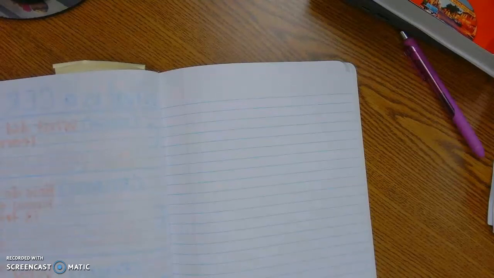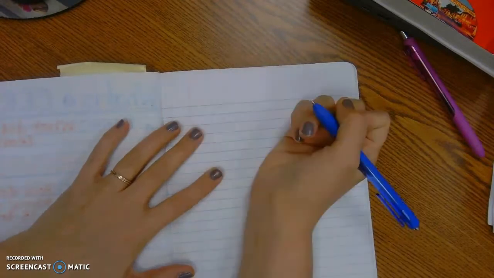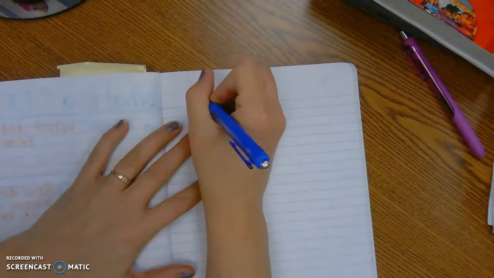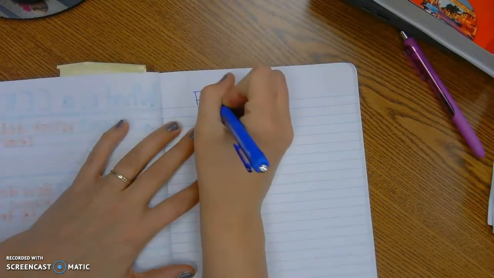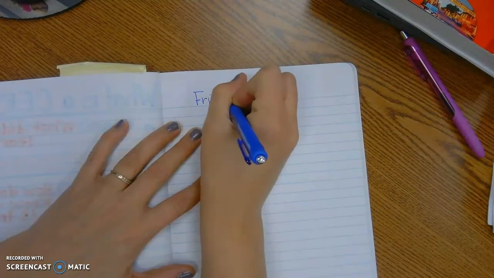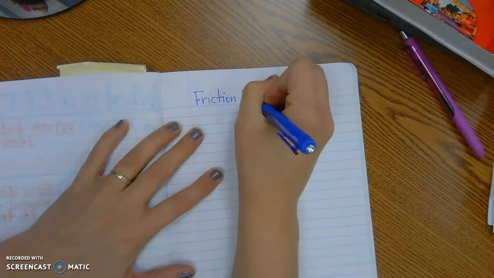All right, so it is time for another experiment dealing with our forces. And today and tomorrow we're going to be working on an experiment that deals with the force friction. All right, so at the top of your science journal, you need to write friction experiment.